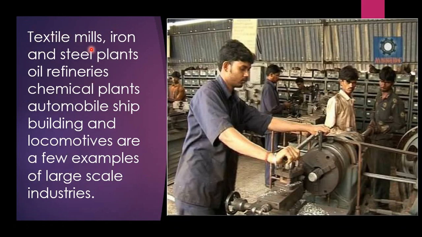So textile mills, iron and steel plants, oil refineries, chemical plants, automobile and ship building are a few examples of large scale industries. In the large scale industries, textiles will be made, iron things are made, steel plants, the refining of oil can be done, chemical plants also, and automobiles, whatever we see, and ship building, welding and the other things. So these are a few examples of large scale industries.